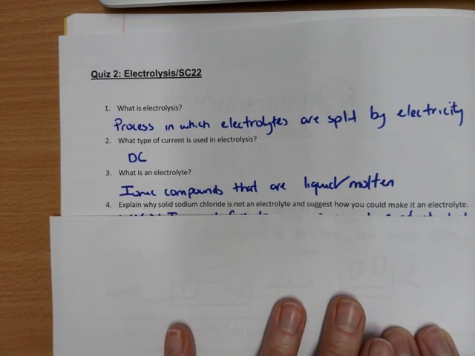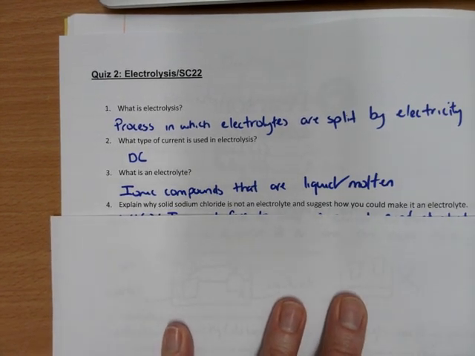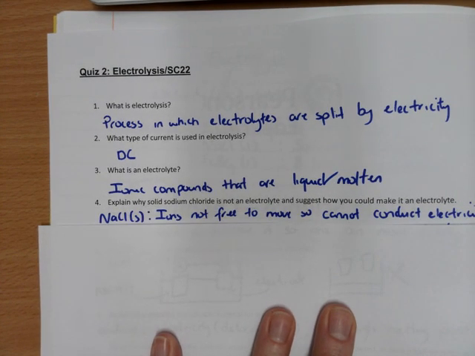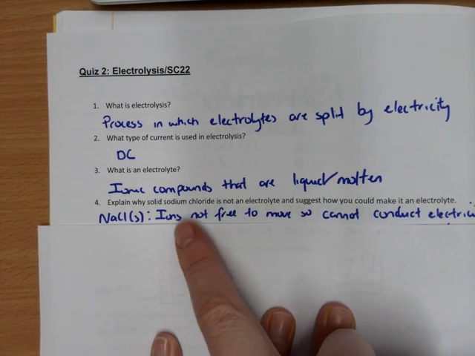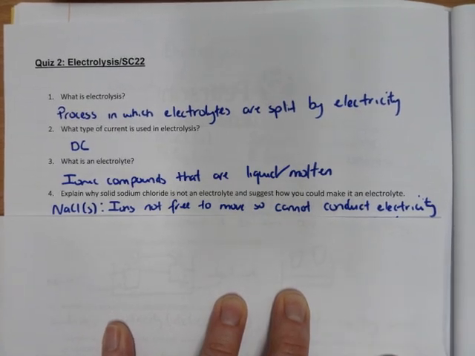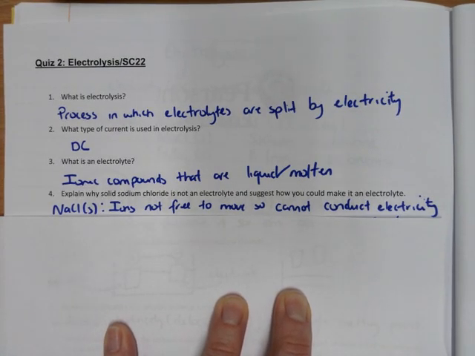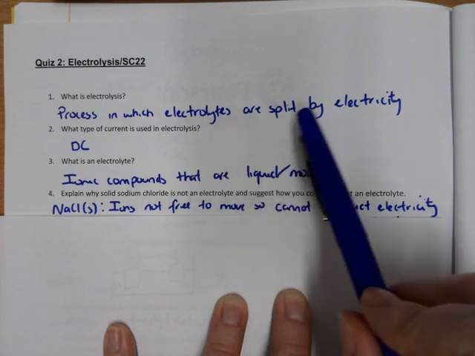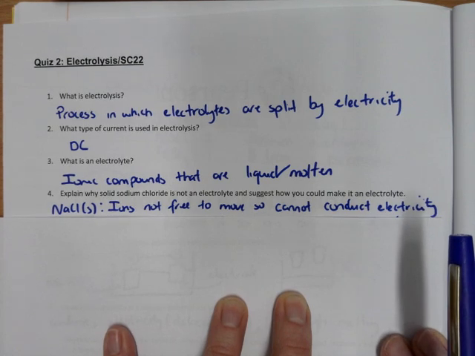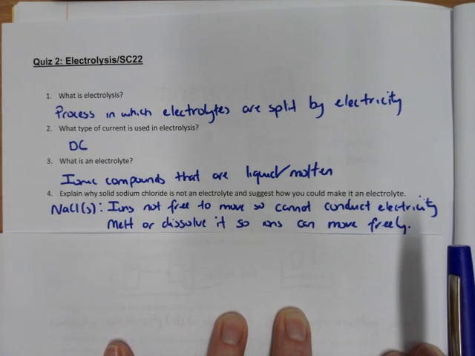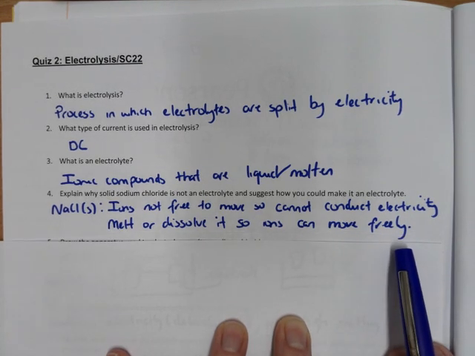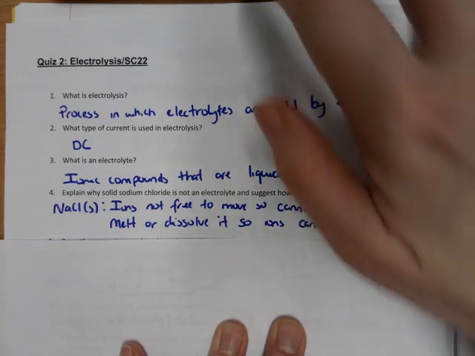And then the final one, explain why solid sodium chloride is not an electrolyte. How can you make it one? Well, if it's solid, the ions are not free to move. So don't just say it cannot conduct electricity. Tell me why. The ions are not free to move in a solid, so it cannot conduct electricity, and therefore it cannot be split using electrolysis. To make it into an electrolyte, all I need to do is melt it or dissolve it. Once I do that, the ions can move freely, it can conduct electricity, and it can be split up.